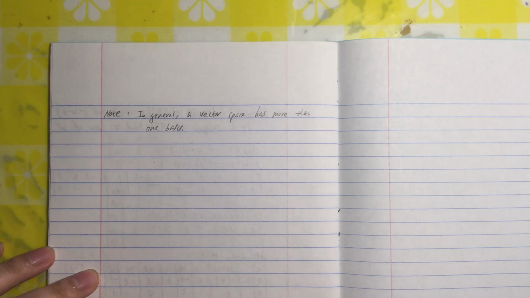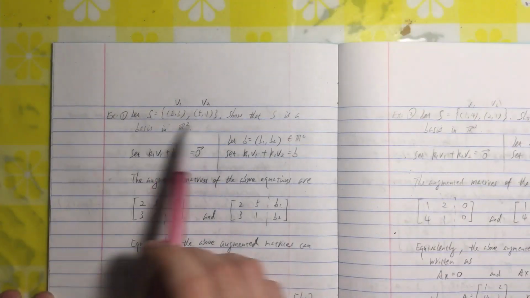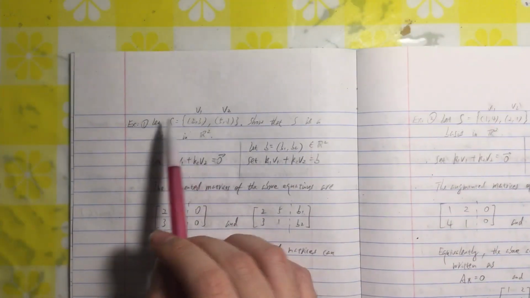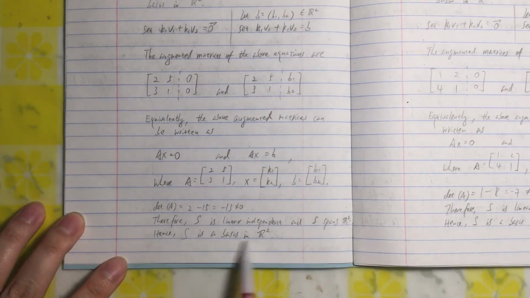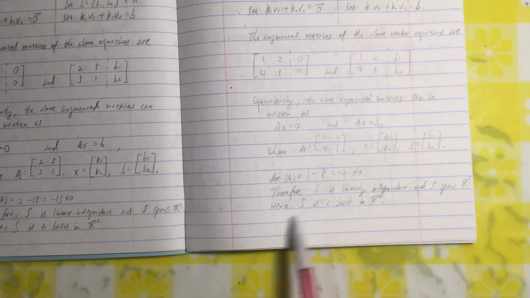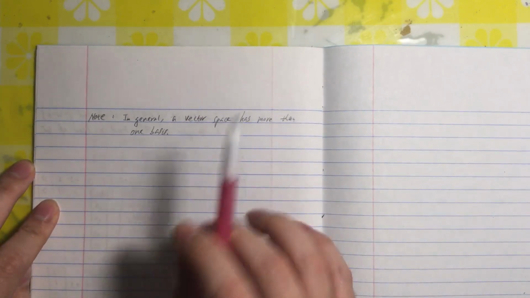Next, for vector spaces, keep one idea in mind. In general, a vector space has more than one basis. For example, in examples 1 and 2, we can see that these two sets S are completely different sets, but they are both bases of R2. So in general, a vector space has more than one basis.